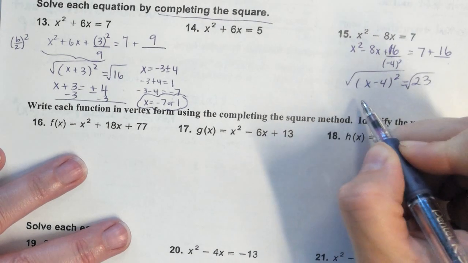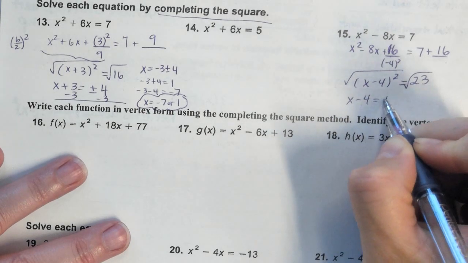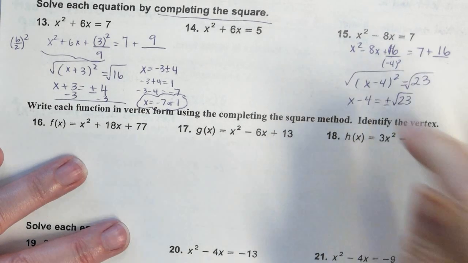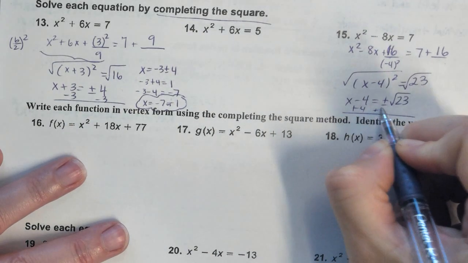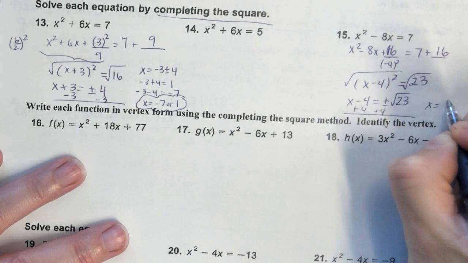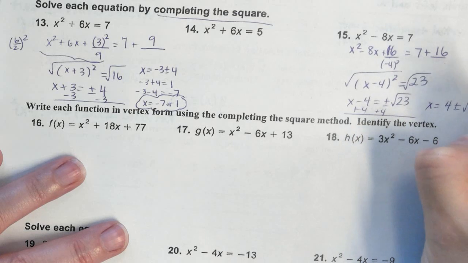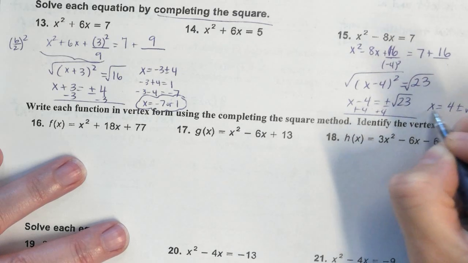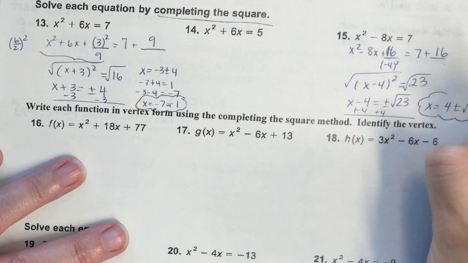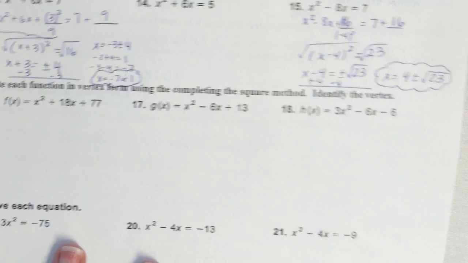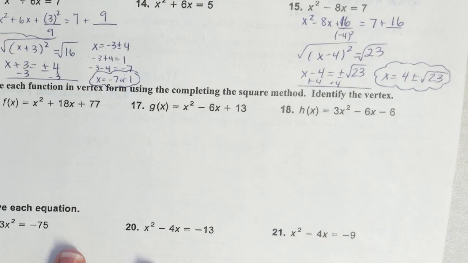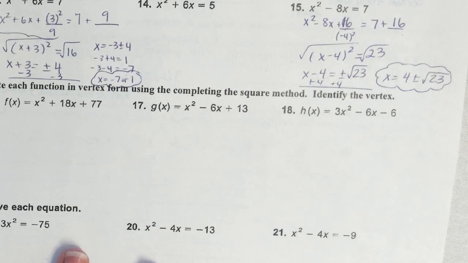I can take my square root. I want to make sure that I'm taking care of that little stuff, like the plus or minus. And then my last step is going to be to add the 4. And then that will go in front. And because this is inside the root, this is outside, I can't combine them. There's no perfect squares in 23. It's a prime number. So you're just going to leave it as that root 23. Okay?